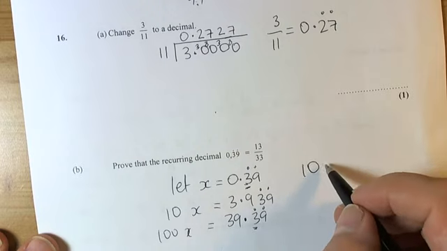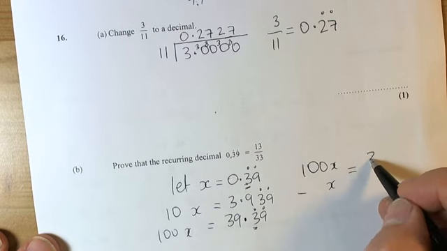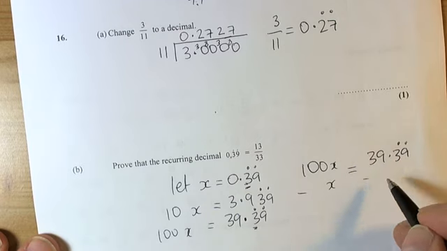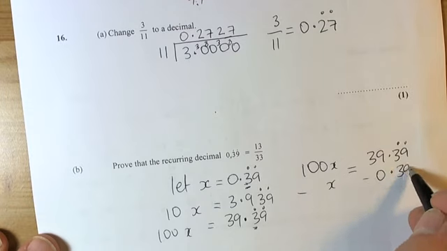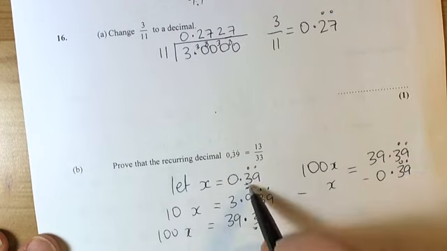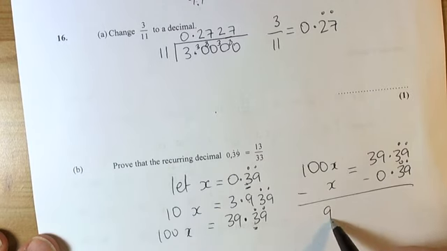So we can do the subtraction of 100x take away x, which is going to be equal to 39.39 recurring take away 0.39 recurring. So again, we made sure that the 3 was next to the decimal point in two equations. It was 9 here, so no good to us. So we had to do 100x, and do the subtraction.